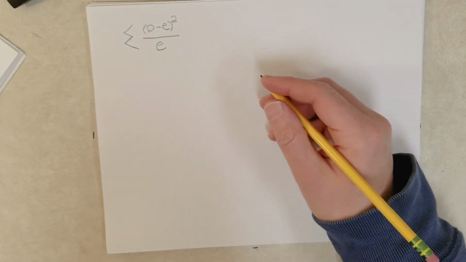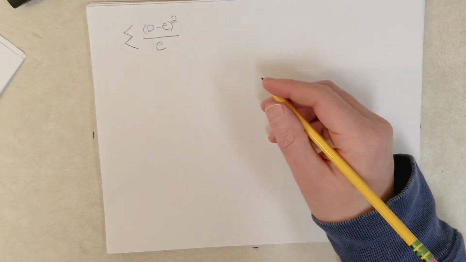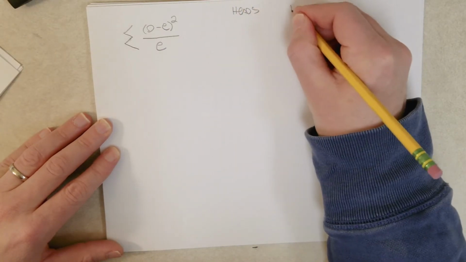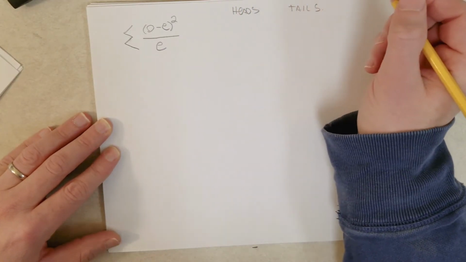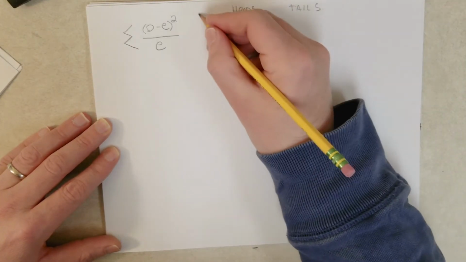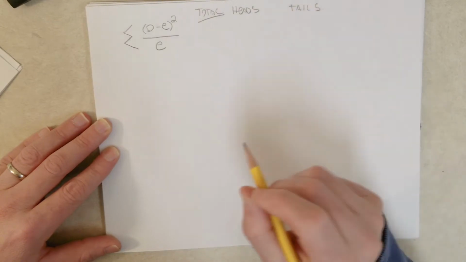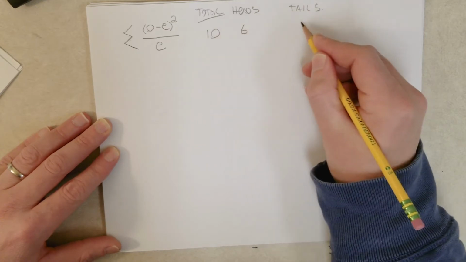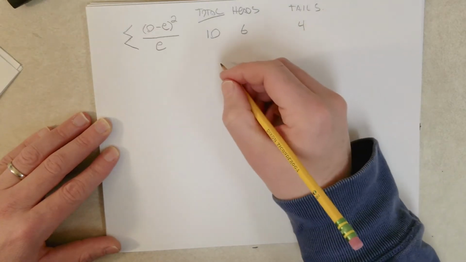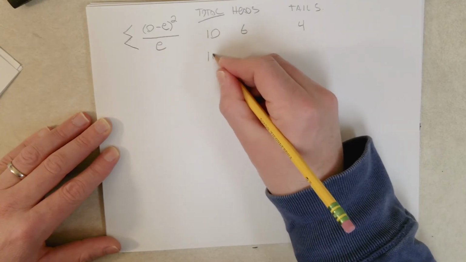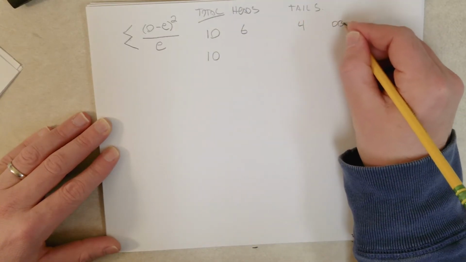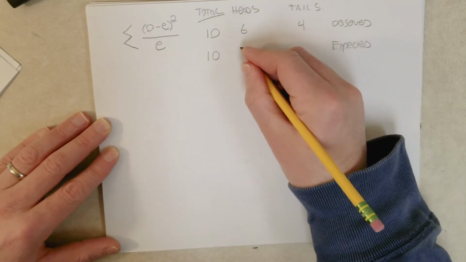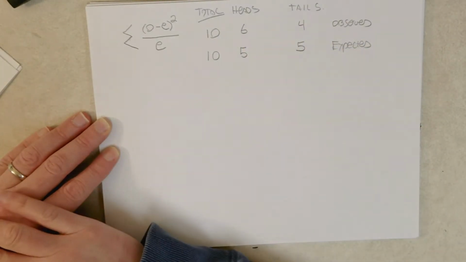So in our experiment here, we have a couple of different categories, right? We have 2 categories total. We have heads and we have tails. So I could put together a little table here. We had a total of 10 tosses, right? 6 of them were heads in the first experiment, and 4 were tails. Let's say this was the observed. We expected 5 heads and 5 tails.